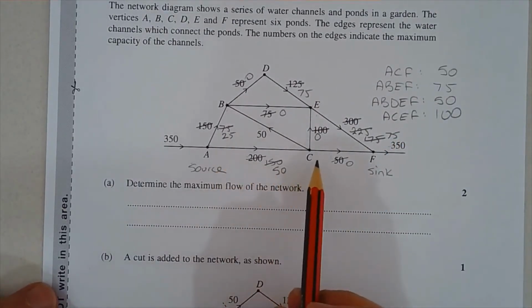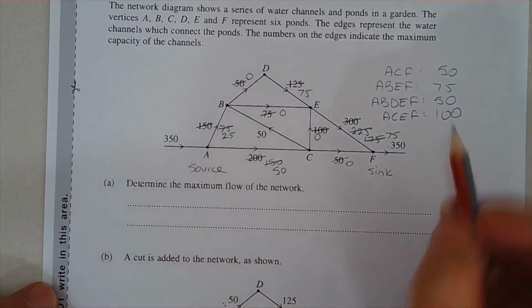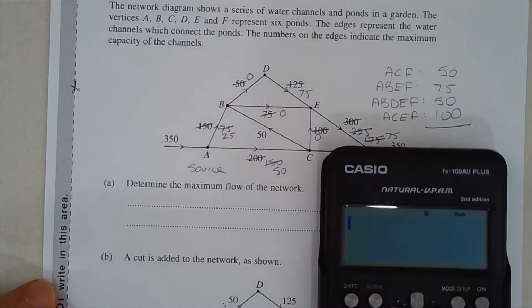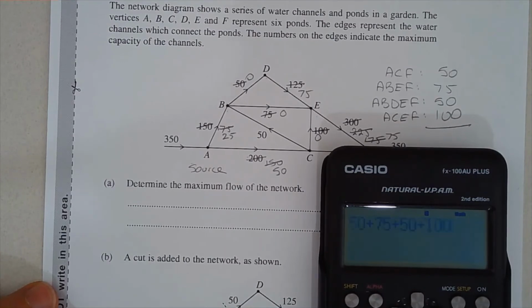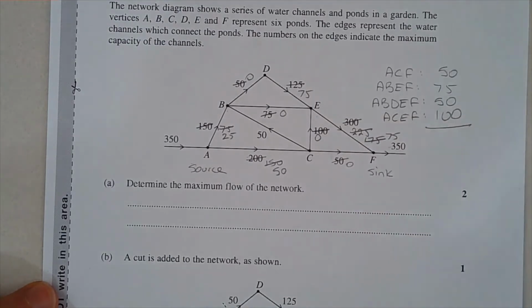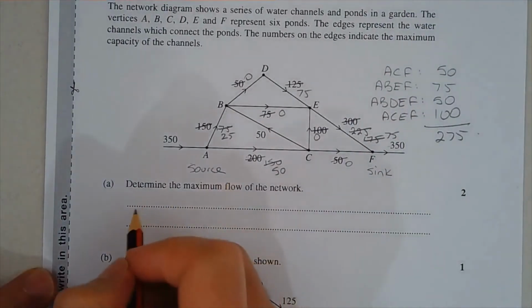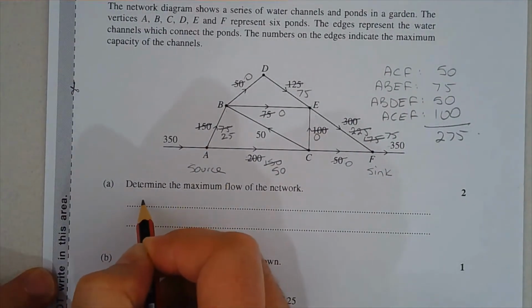There's no other way to get from A to F. So we've covered all the paths. If we add all those capacities up, 50 plus 75 plus 50 plus 100, we get 275. Okay, so the maximum flow of the network is 275.